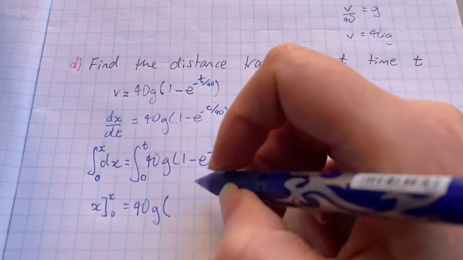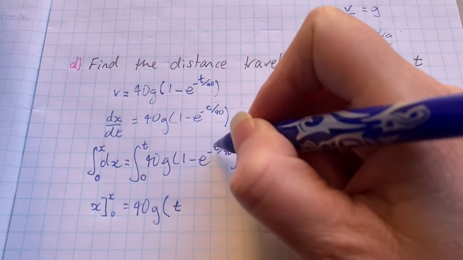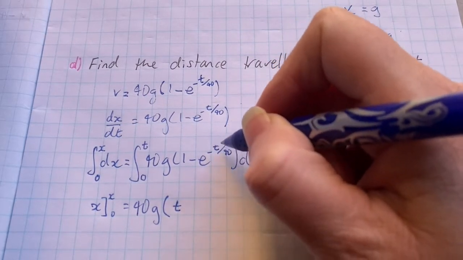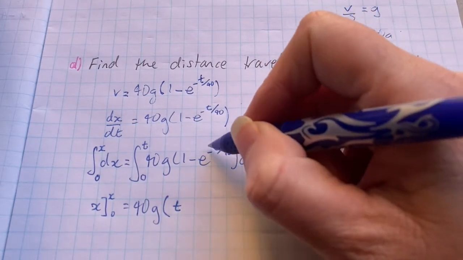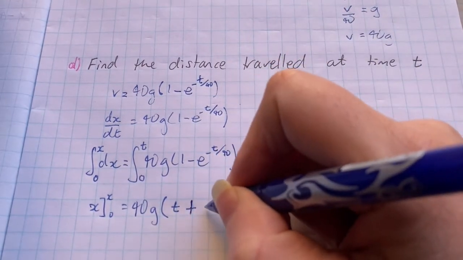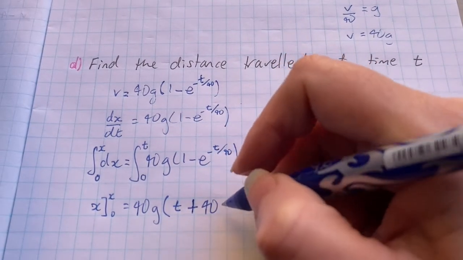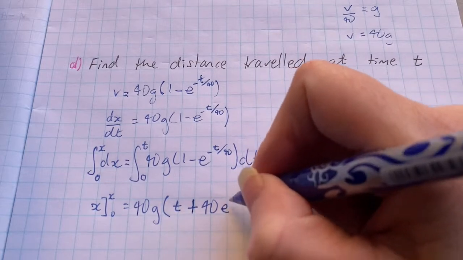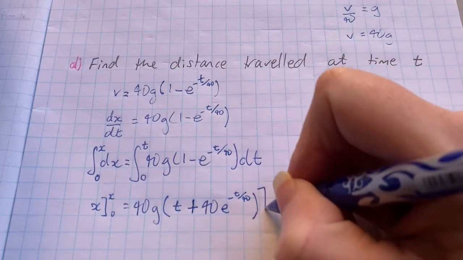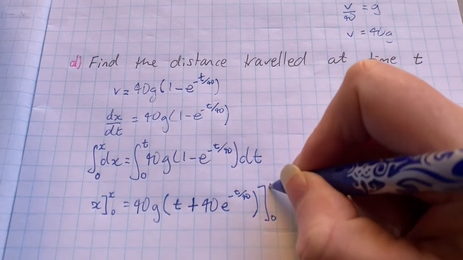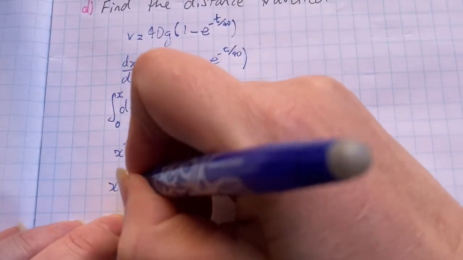The integral of this part with respect to t: 1 becomes t. I'm going to be dividing by the derivative of the inside, so I'm going to be dividing by negative 1 on 40. So that's going to be plus 40 over 1. Dividing by negative 1 on 40 is the same as multiplying by negative 40, e to the negative t on 40, and that's from 0 to t. So let's plug in those endpoints. This is just x minus 0.